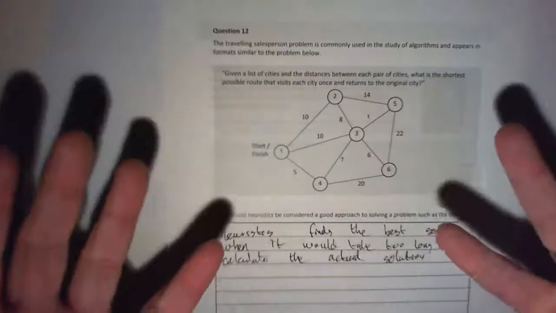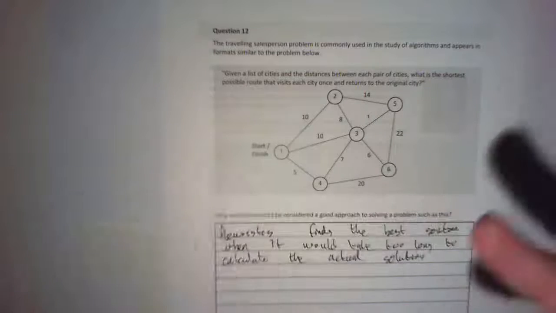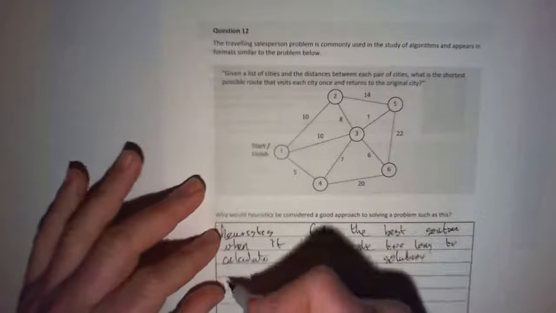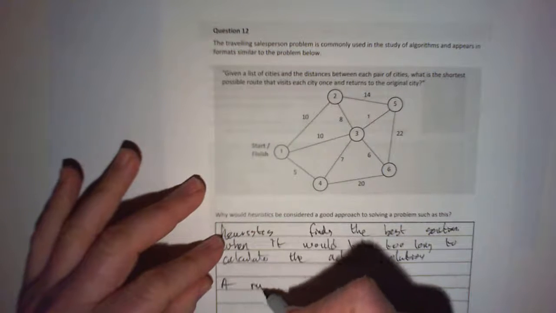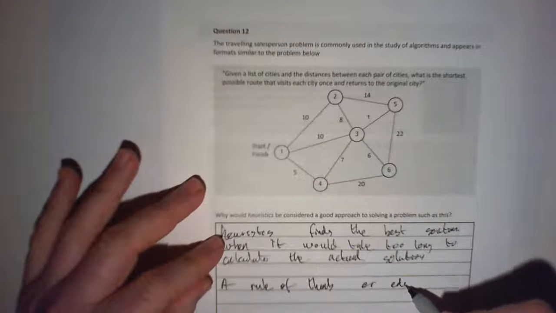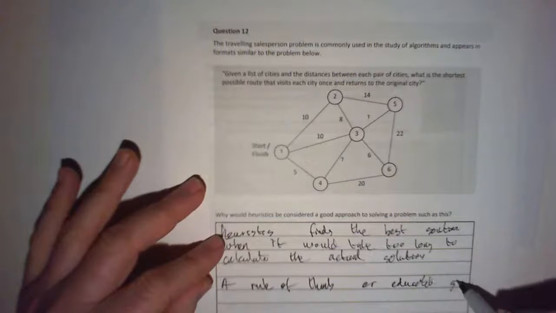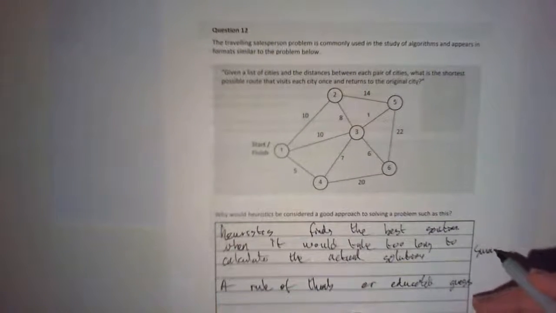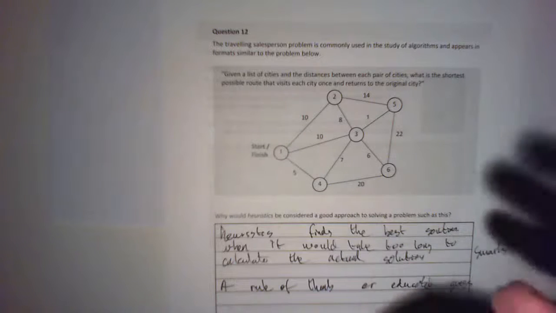So there is probably an actual solution, but the best one they could go with, the one that's going to do it most efficiently in the shortest amount of time, is not always going to be the best. Okay, so it's a rule of thumb, or educated guess, that would give you the best kind of solution. So again, 5 marks, what they're looking for there. Okay, you can put a bit more spin on it if you want, but that's basically it.